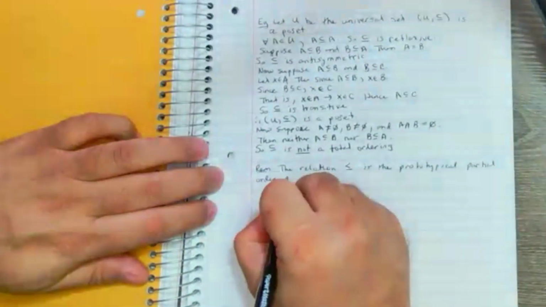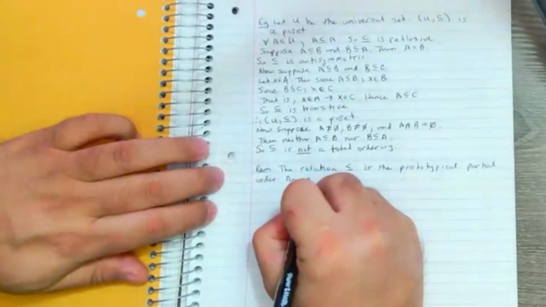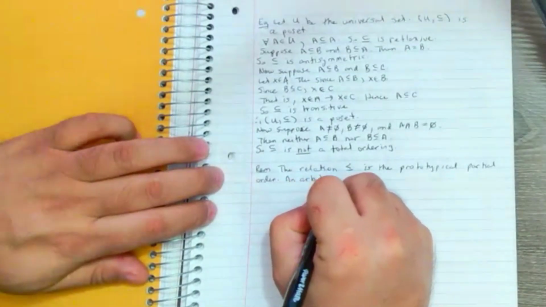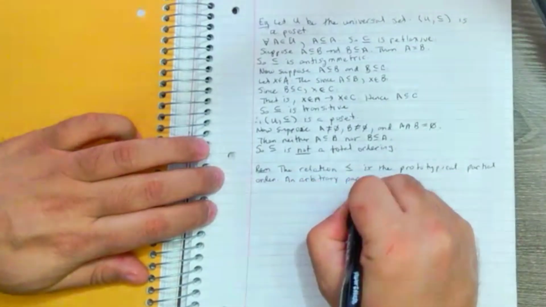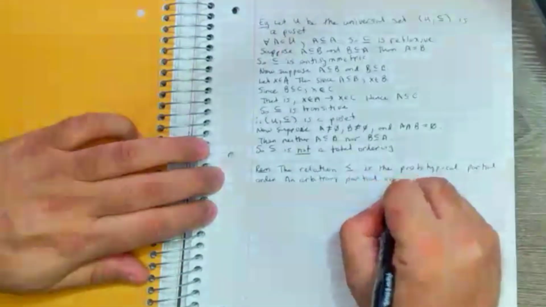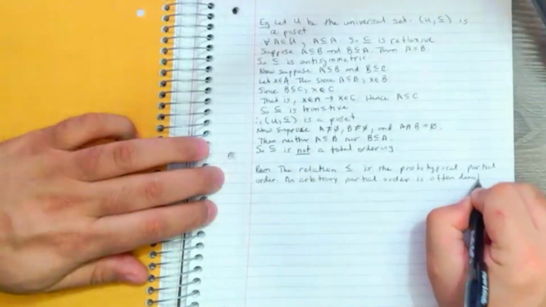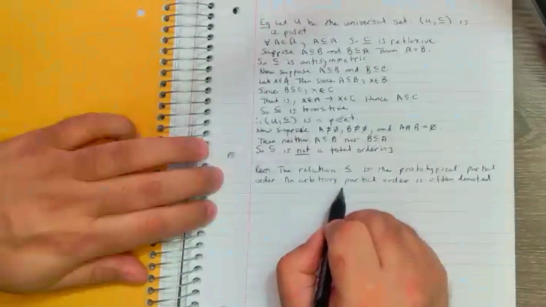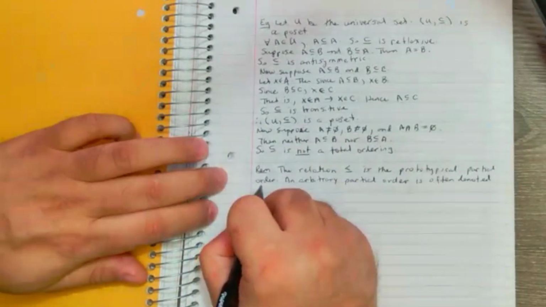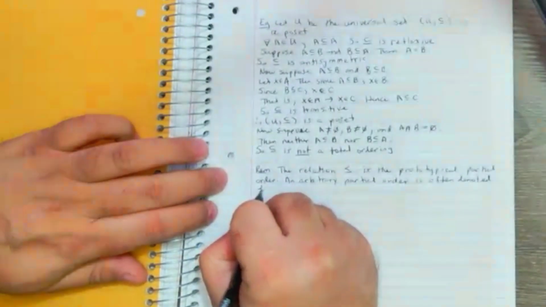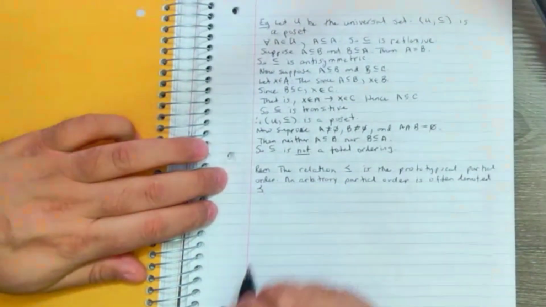And so an arbitrary partial order is often denoted using a variation of this symbol with curves, like so.